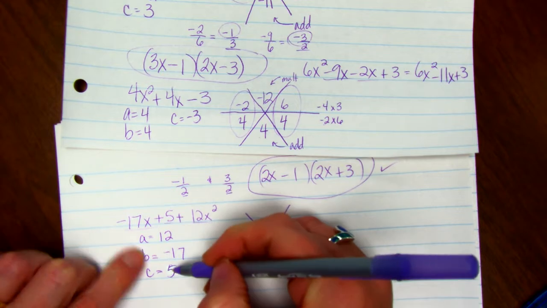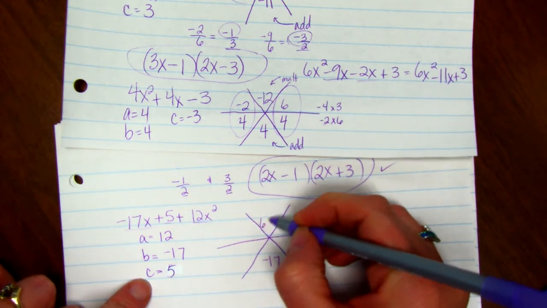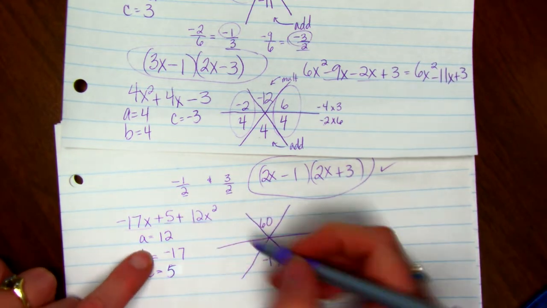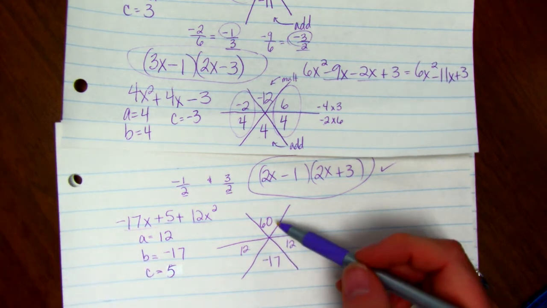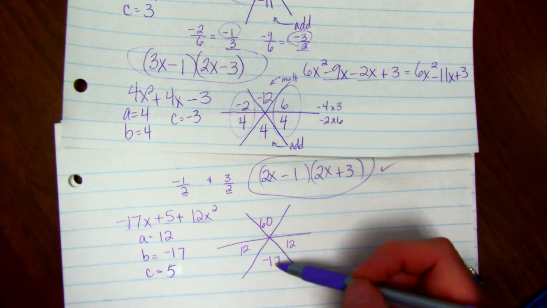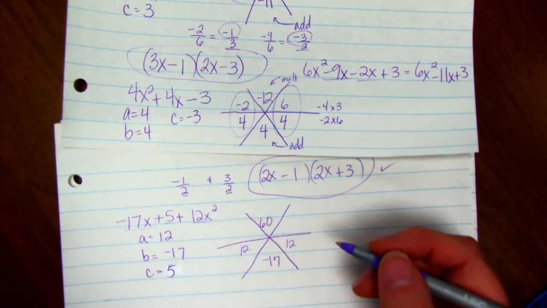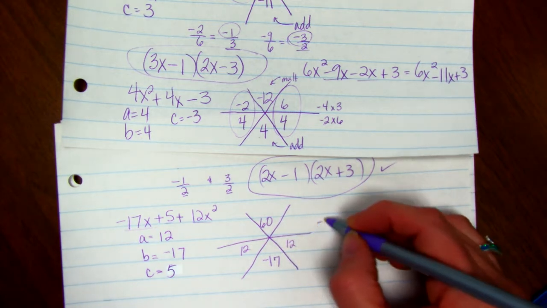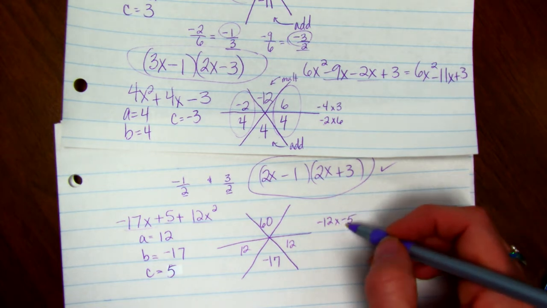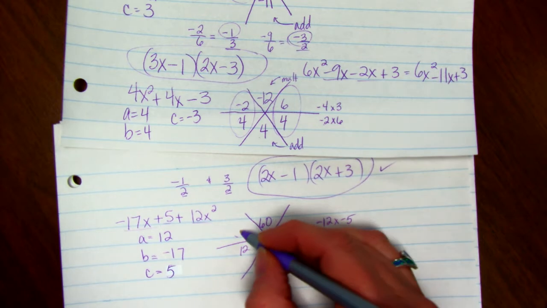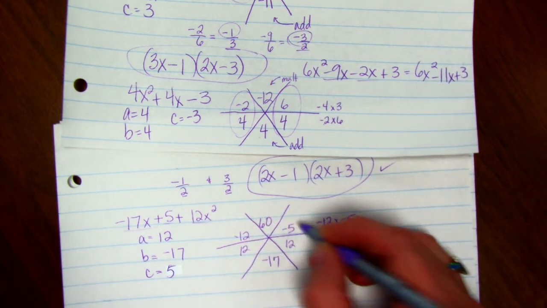We need to do 12 times 5, which is 60. We put our A right here. Okay, so something that multiplies to positive 60 and adds to negative 17. Well, wait, isn't that negative 12 times negative 5? That adds to negative 17 and multiplies to positive. So we have negative 12, negative 5.